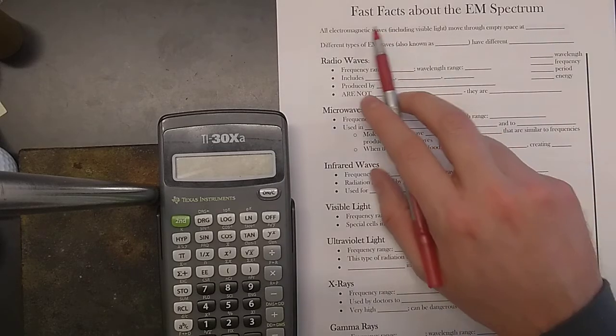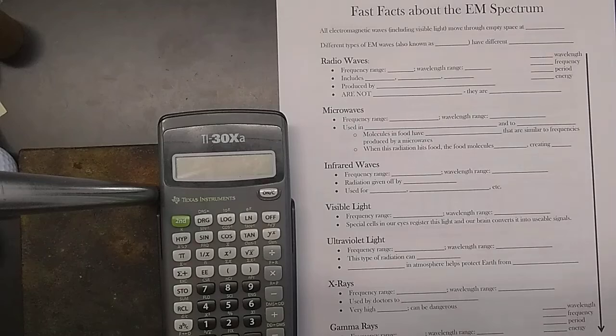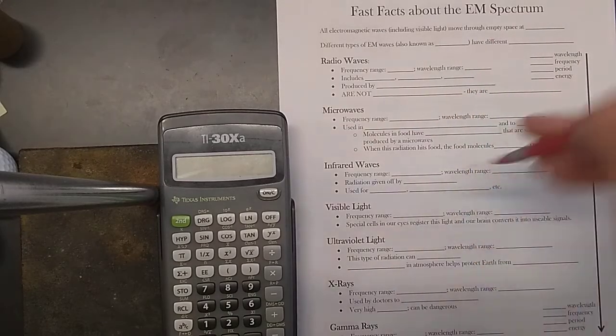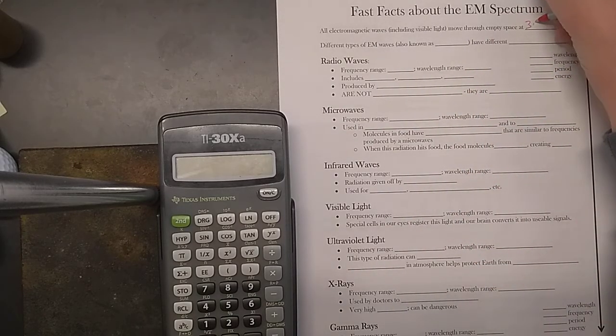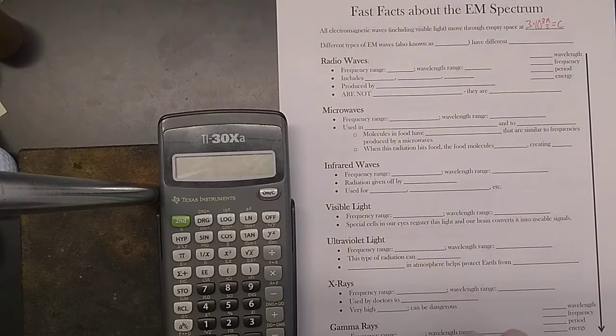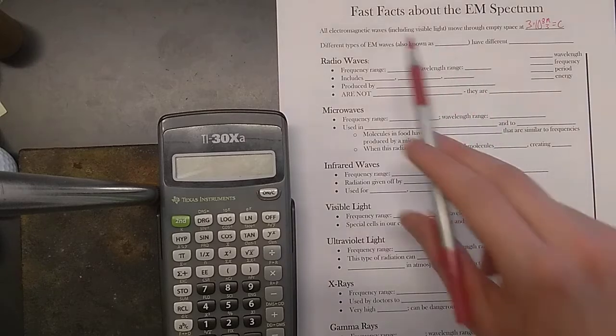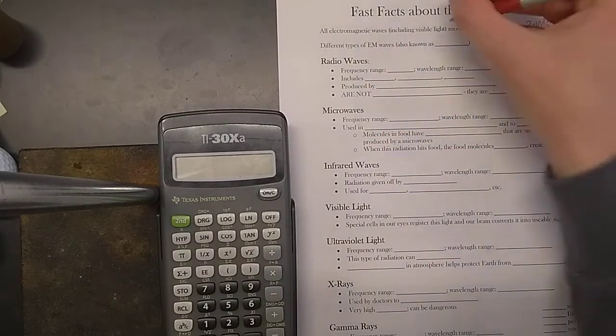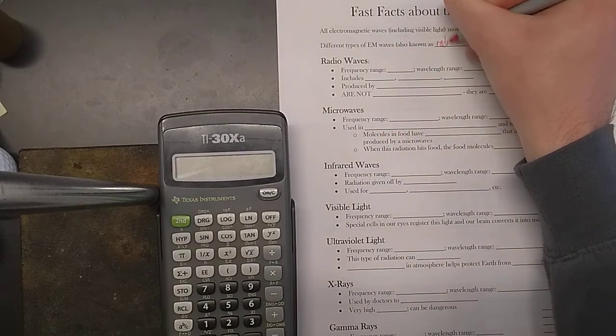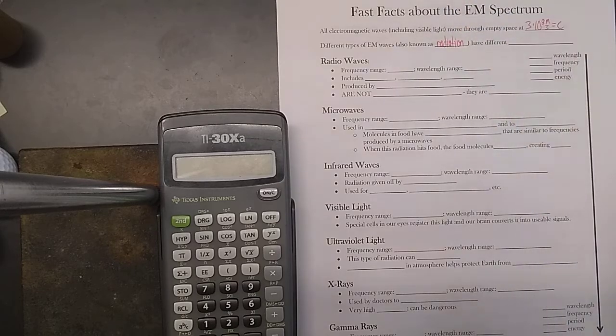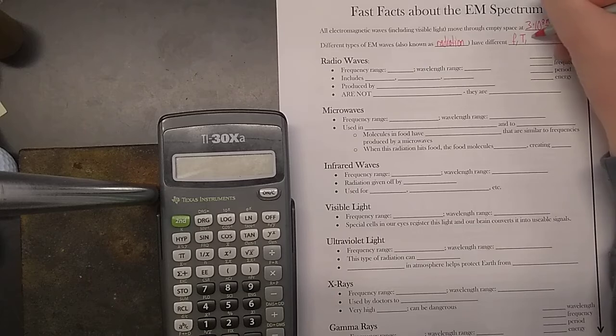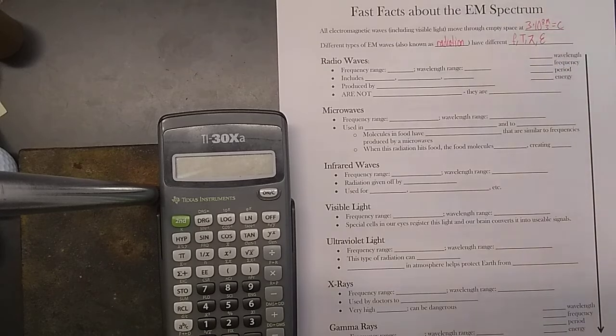Remember, all electromagnetic waves, regardless of their wavelength, regardless of their frequency, move through empty space, a vacuum, at a rate of 3 times 10 to the 8th meters per second, and the symbol for that is lowercase c. Different types of electromagnetic waves, that's the abbreviation EM, you can also call them different types of radiation. They have different frequencies, different periods, different wavelengths, and different amounts of energy.